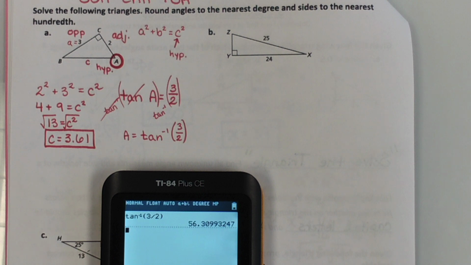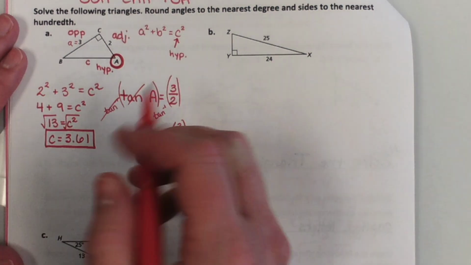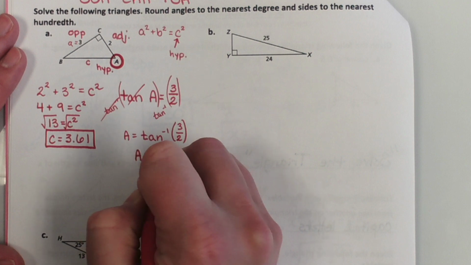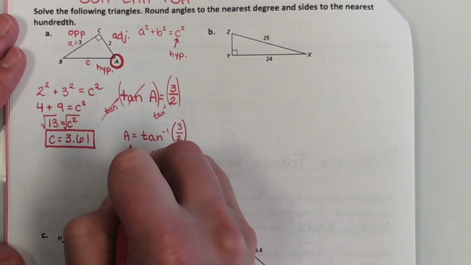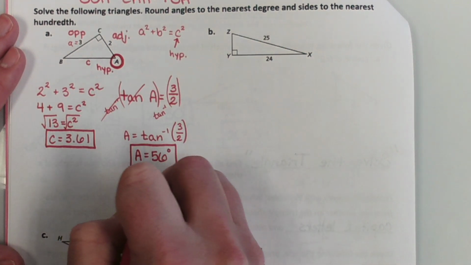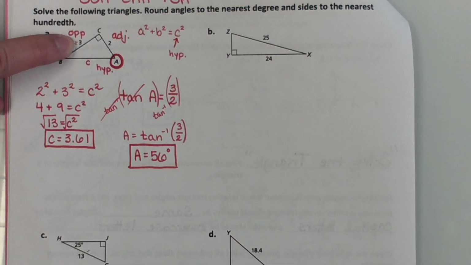What are we rounding to? 56. It's an angle, so the nearest degree, so 56. Don't forget the degree. And that is capital A. If you tell me that is lowercase a, you are telling me that this side length is 56. I hate to break it to you. That side length is 3, and we were given that in the beginning.